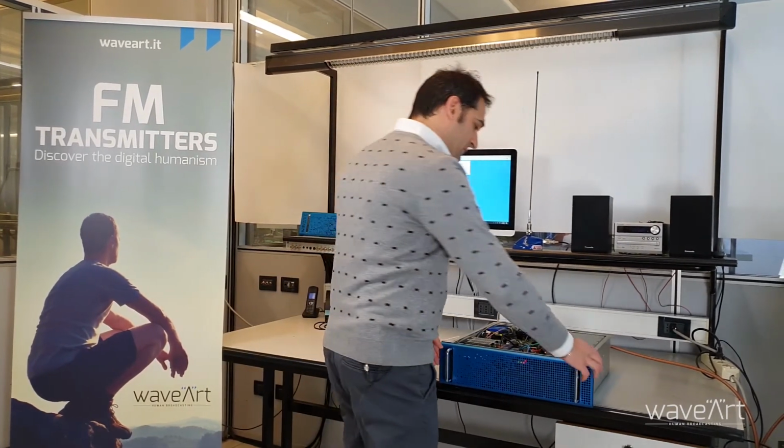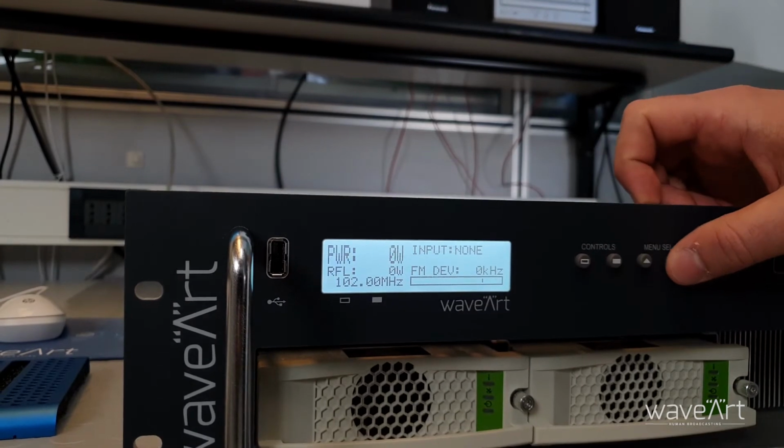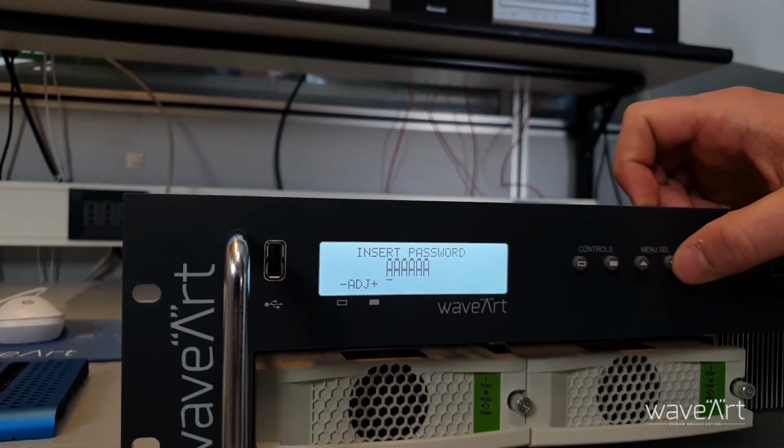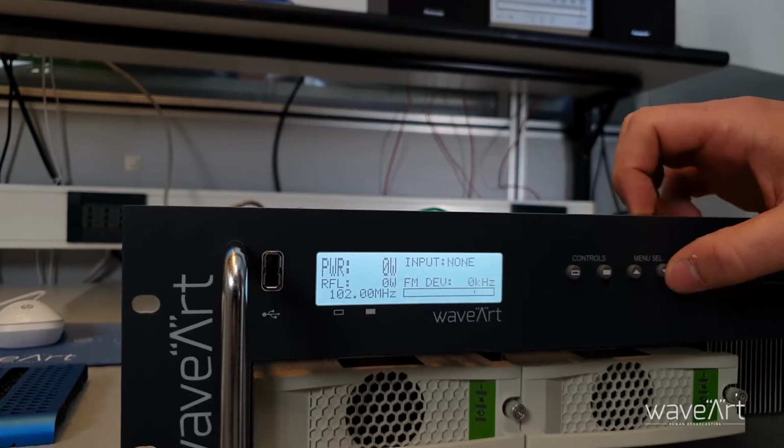Hi, today we will see how to use and set the single profile for audio and the automatic input switch. To set the single profile, we can use both the front panel display and the waveguide of the transmitter. Through the front panel display, we enter the default password, which I remind you is 6A.